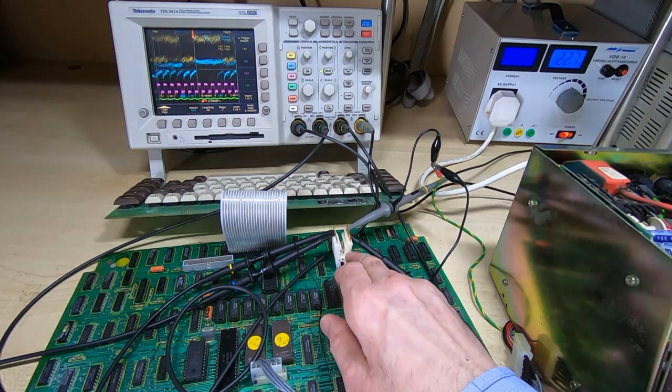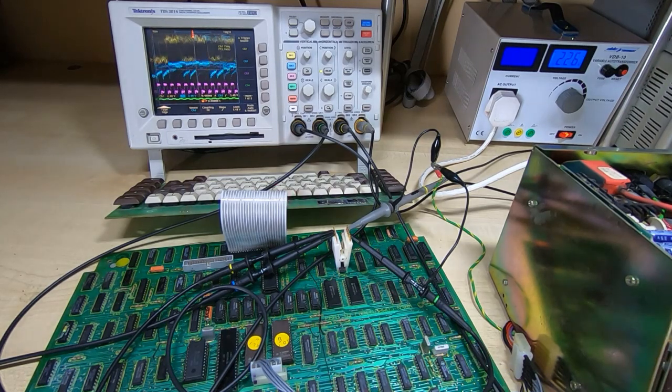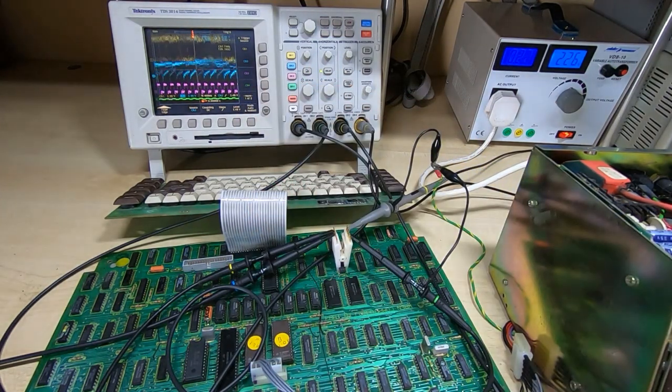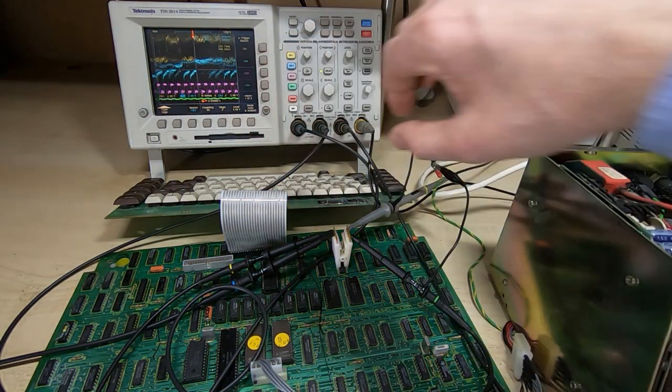It's the 74245, so it's a bi-directional 8-bit buffer. Looking at the scope, the bottom green channel is the enable line for that particular device. The purple channel, second one up, is the direction control for that buffer, and the blue is the output, channel B of the buffer, and the top yellow trace is channel A, or the input to the buffer. The amplitude of the two top signals are both set the same.